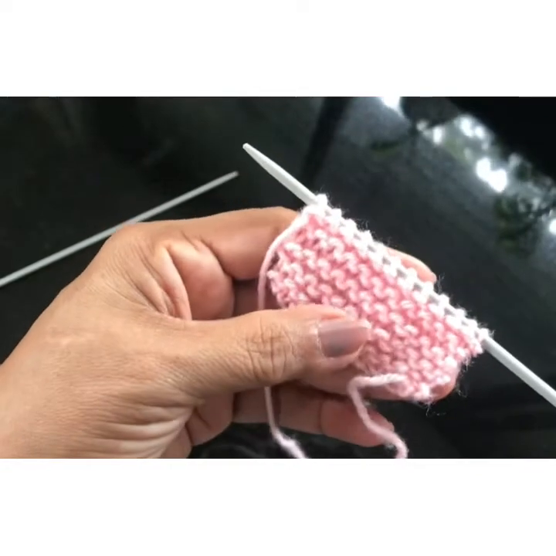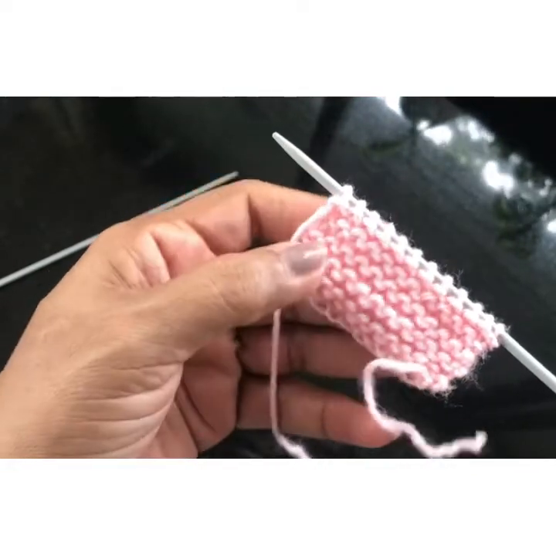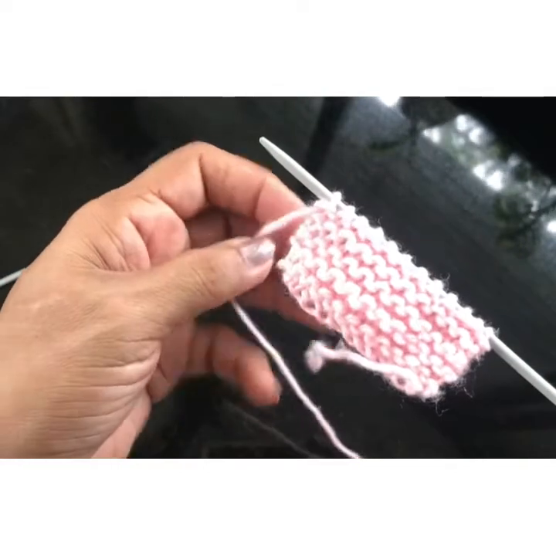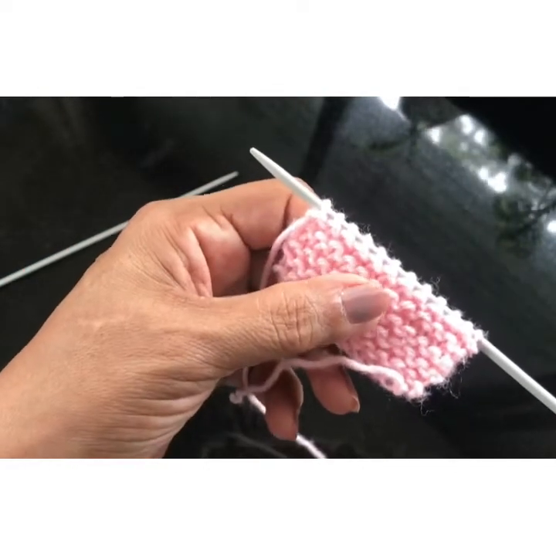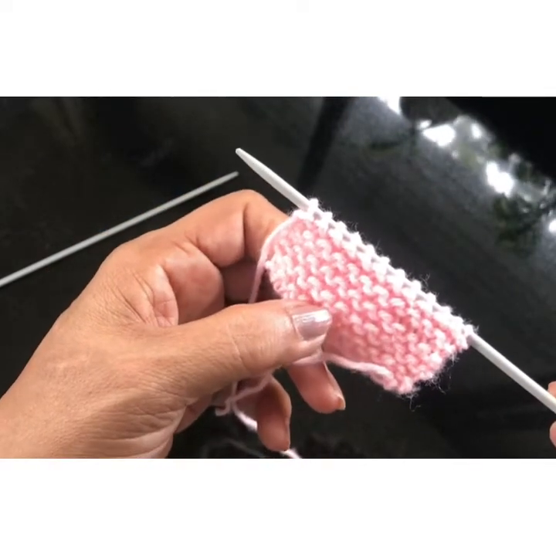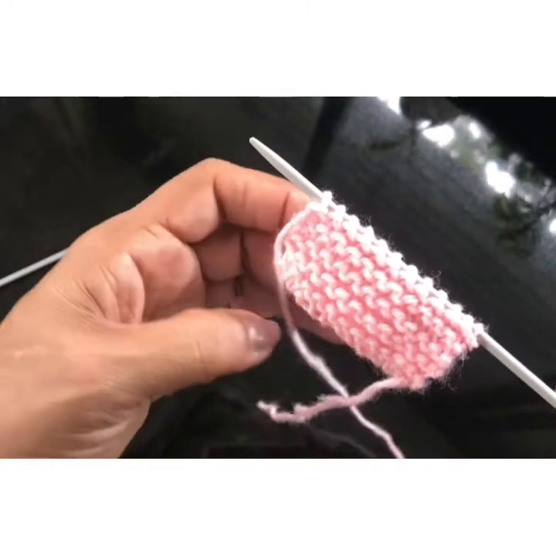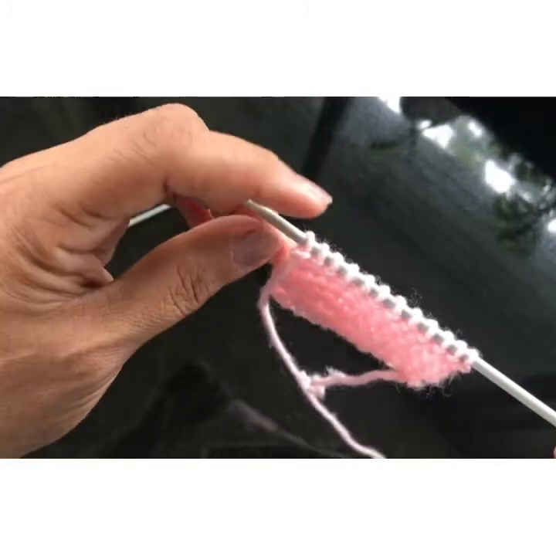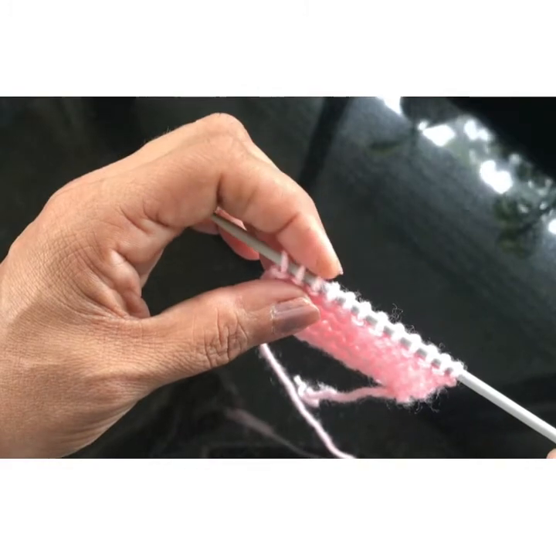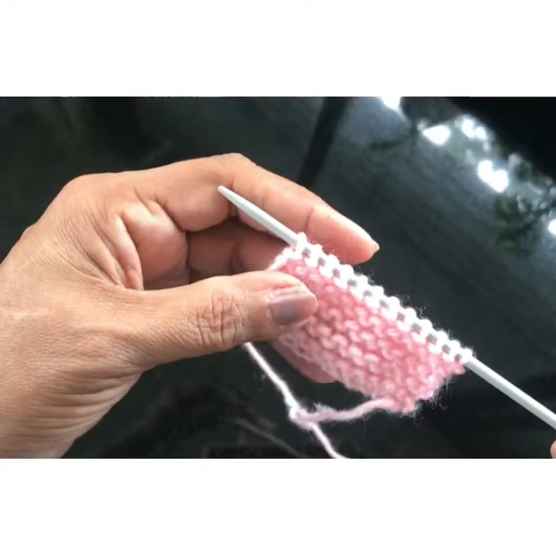When you do the knit stitch, when you knit all the rows, you get the garter stitch. And when you purl all the rows, you will still get a garter stitch. But when you work a combination of one row knit and one row purl, you will get a different pattern. When you work one stitch knit and one stitch purl, a combination of knit and purl, you will get a different design.